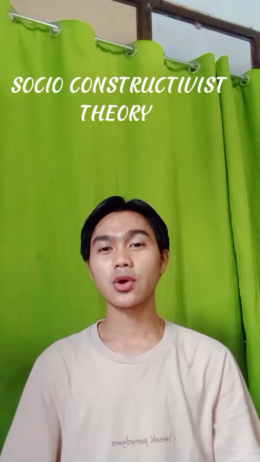Number 4, social constructivist theory. Social constructivism is the view that learning occurs through social interaction and the help of others, often in a group. Social constructivism posits that the understanding an individual develops is shaped through social interaction. According to the theory of social constructivism, social words develop out of individuals' interaction with their culture and society.